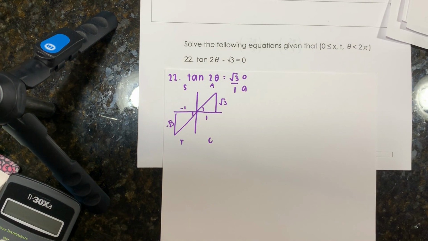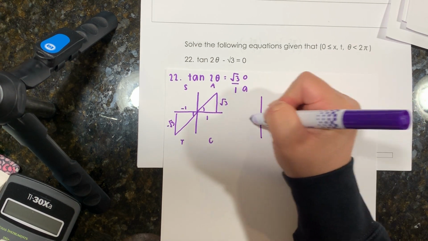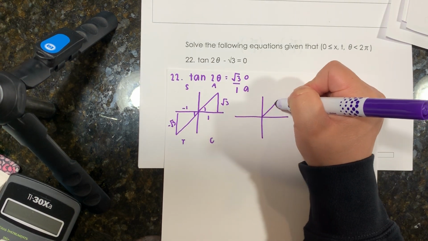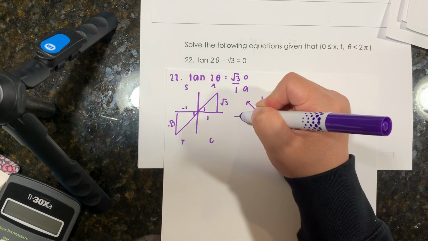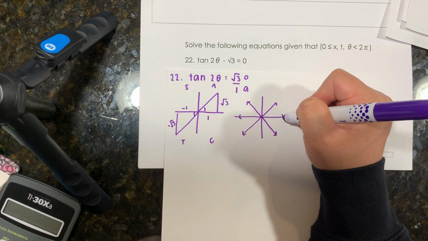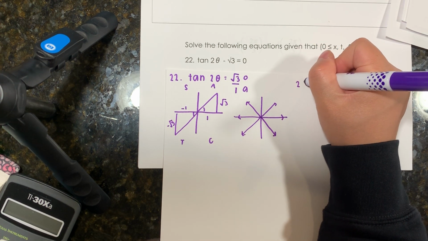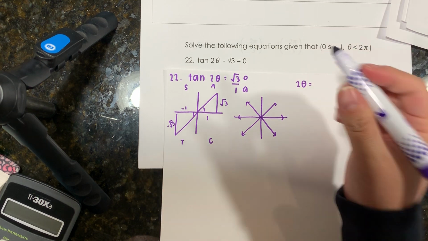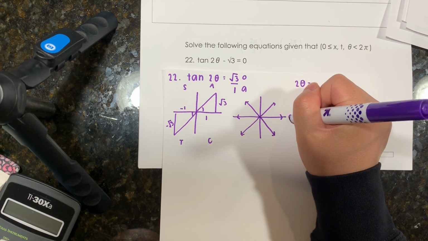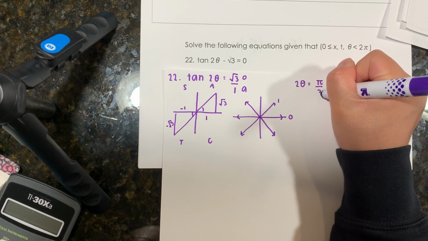This angle is going to be your 60-degree angle. So I'm going to draw my snowflake chart for 60 degrees. And that looks like this. 1, 2, 3, 1, 2, 3. My first answer is going to be 2 theta is equal to, in quadrant 1, pi over 3.